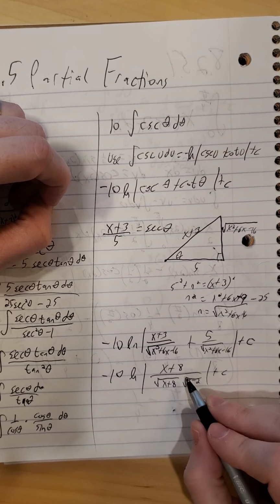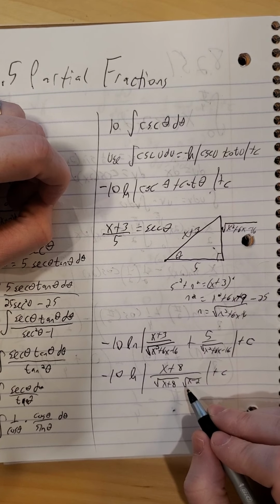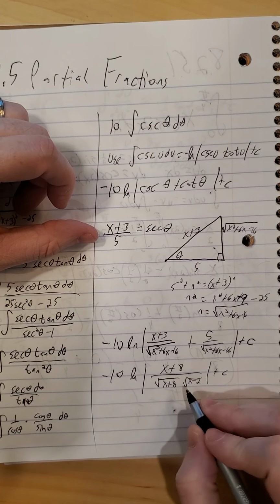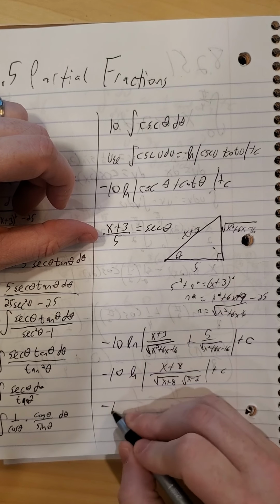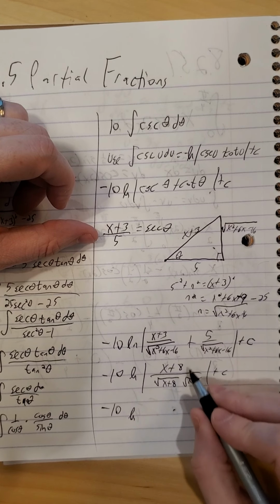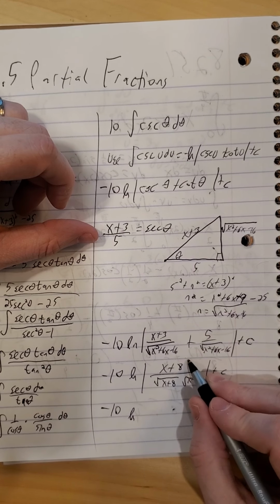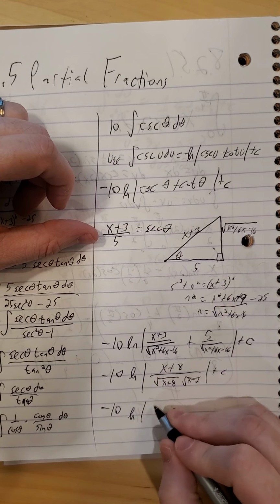X plus 8 by itself is the same as root x plus 8 by root x plus 8. So we can sort of cancel one of those and just have root x plus 8 upstairs. Or think of this as to the 2 halves and to the 1 half, we have 1 half then.